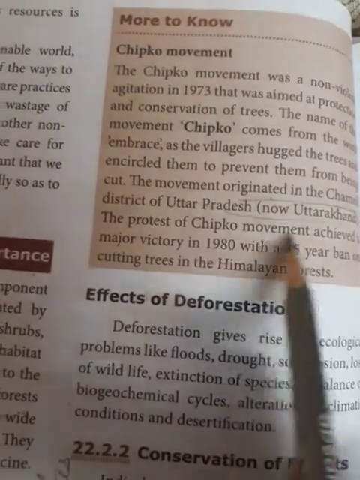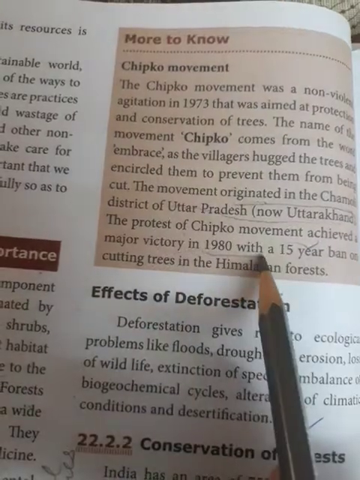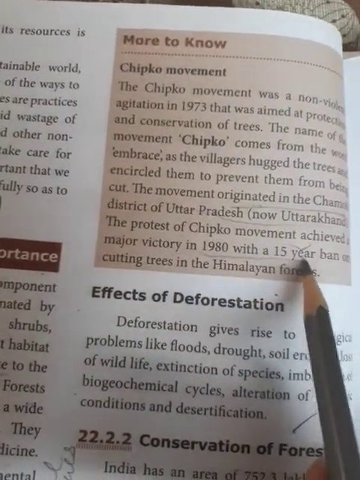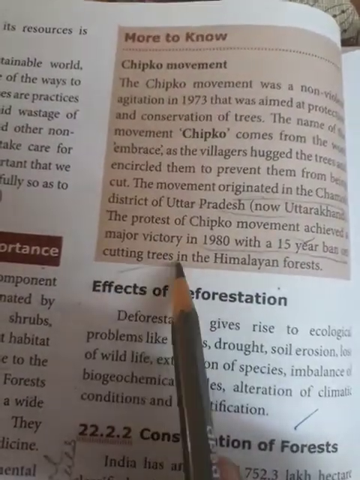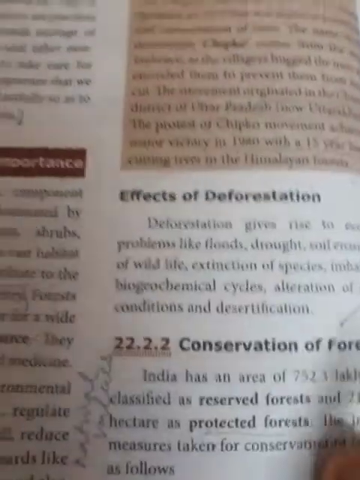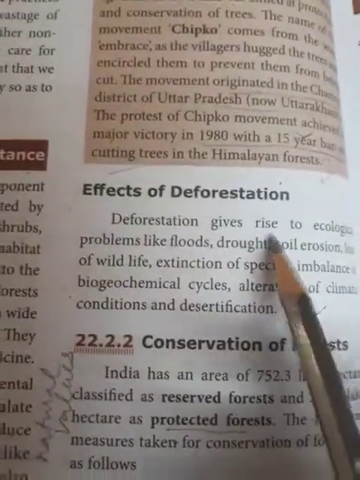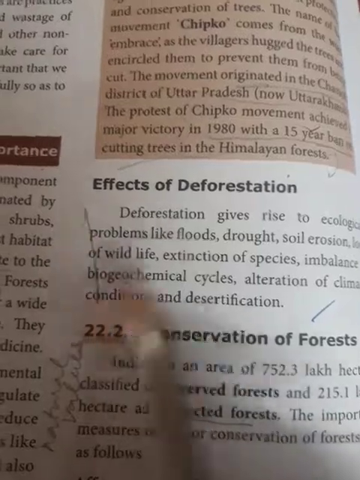The protest of Chipko movement achieved a major victory in 1980 with a 15-year ban on cutting trees in the Himalayan forest. One mark question. Now next one, what are the effects if the deforestation takes place? How we will be affected? Now this is again 4 marks question.